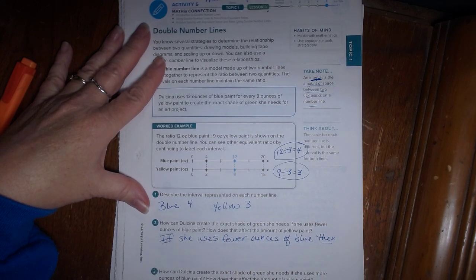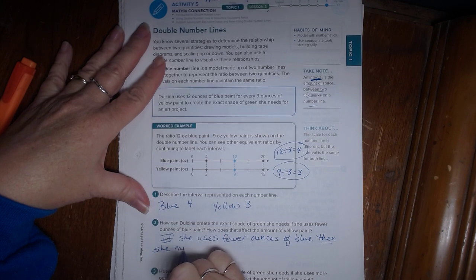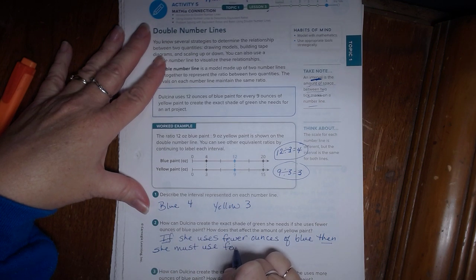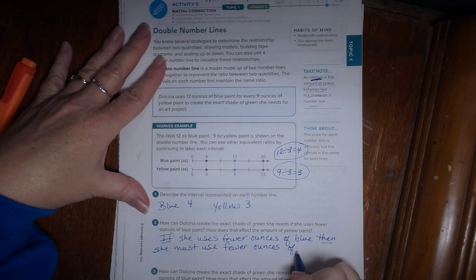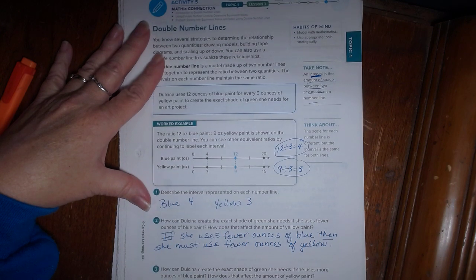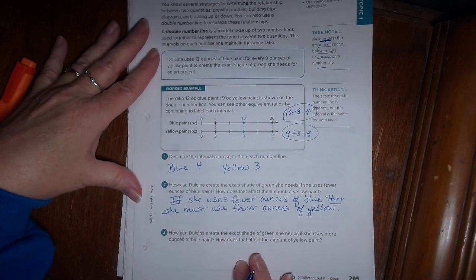If and then statements are seen a lot in math. If she uses fewer ounces of blue, then she must use fewer ounces of yellow. She'll need to know the ratio to know how many fewer ounces.